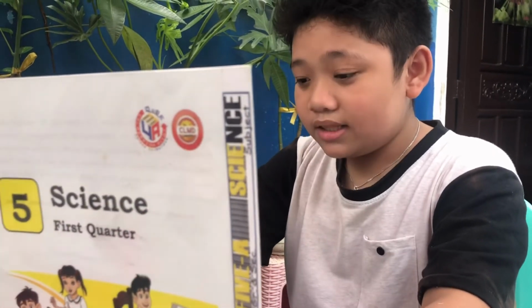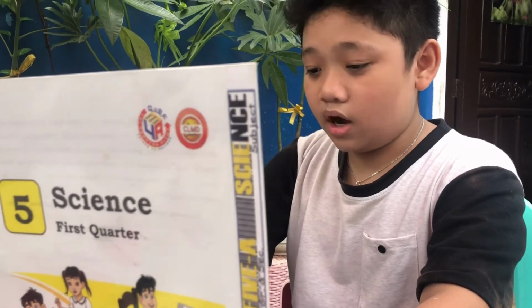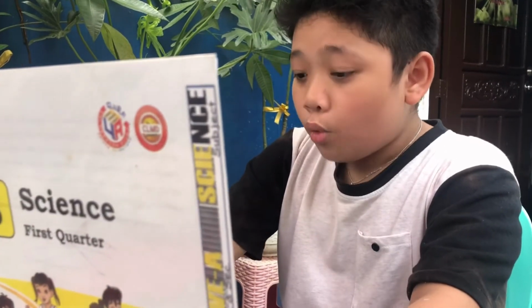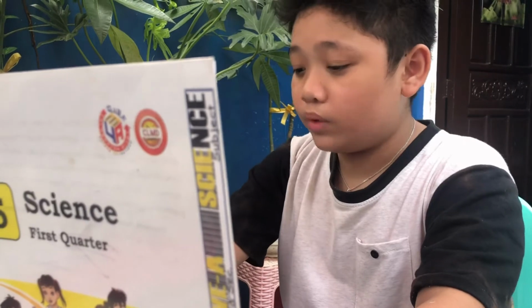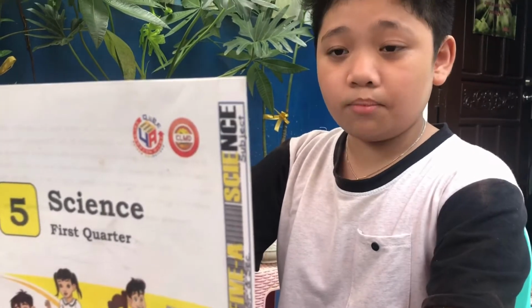Question 4. Describe the changes that happened in the materials when they are heated. The material, when heated, melts. Question number 5. What change in phase happened when crayons and candle are heated? The phase change is called solid to liquid. Question number 6.